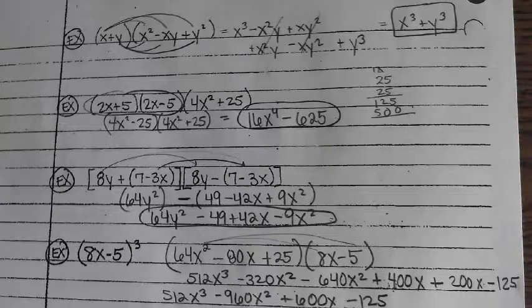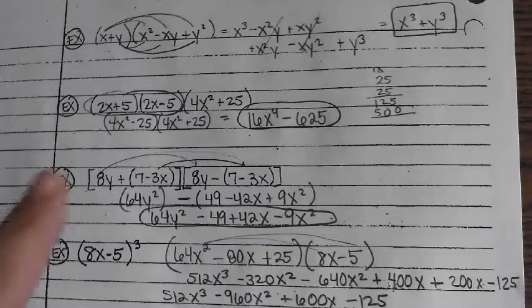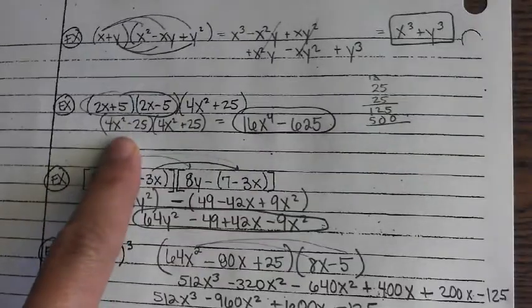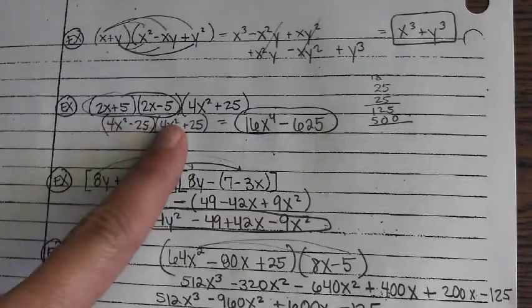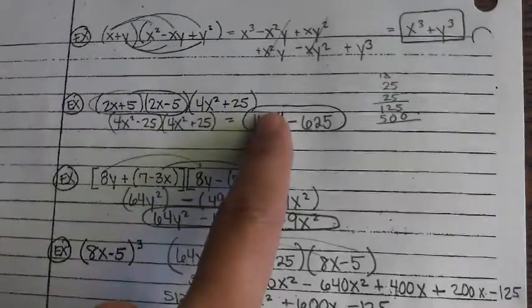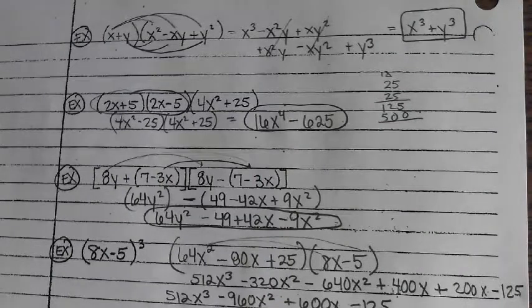I didn't really use any shortcuts at all in the first one. I just went through kind of double distributing. On the second one, I just realized they were conjugates, so I got myself the difference of perfect squares. And then I realized that these were conjugates as well, and I got myself the difference of perfect squares. I should have known that 25 times 25 was 625, but I did some long multiplication there quickly.